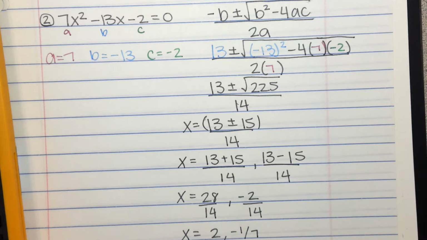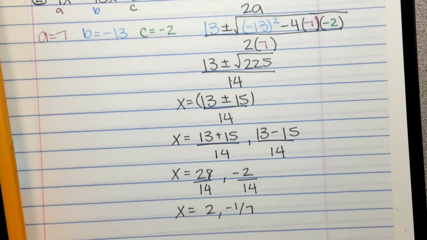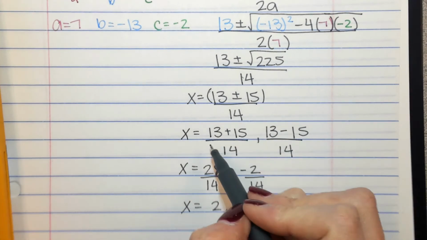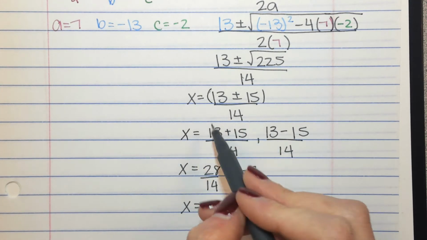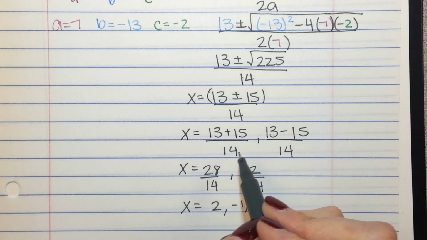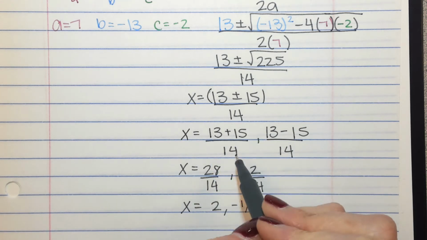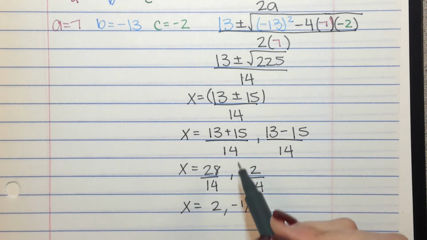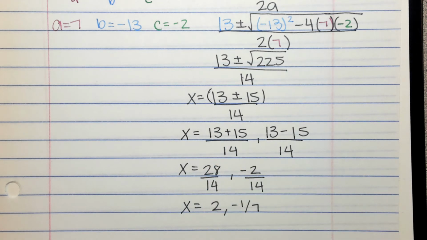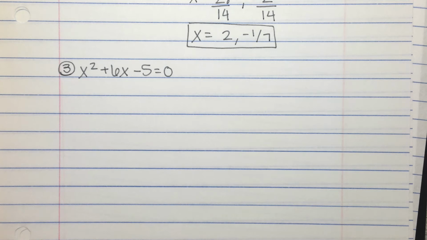Okay, and you could have done those in the calculator. It would have worked out just the same, but I wanted to show you how it works. You have to do the addition or subtraction on top and then divide. So if you just type this in the calculator, you have to type it in as a fraction, so the top over the bottom, or you're going to have to put the tops in parentheses for it to work out correctly. Okay, let's look at number 3.